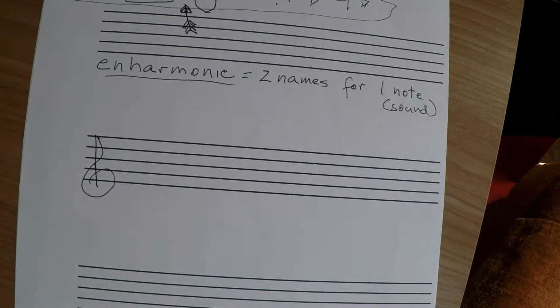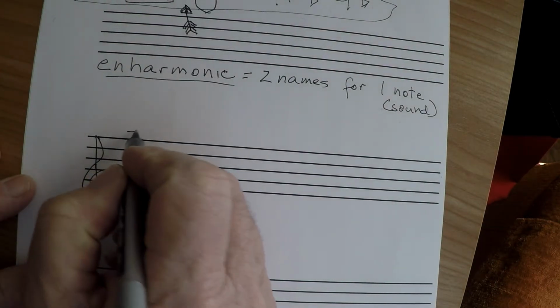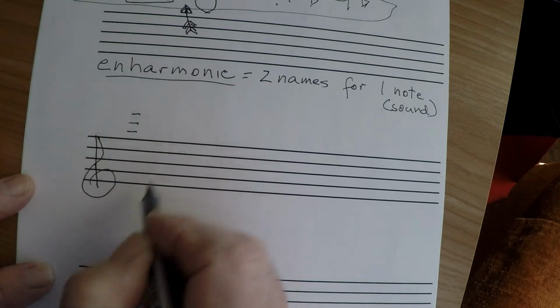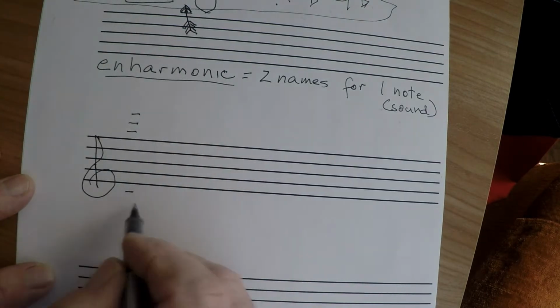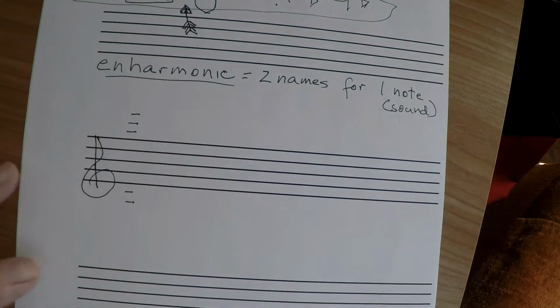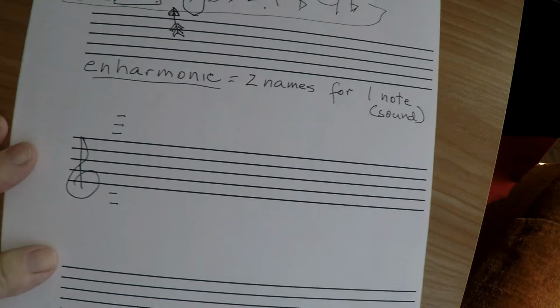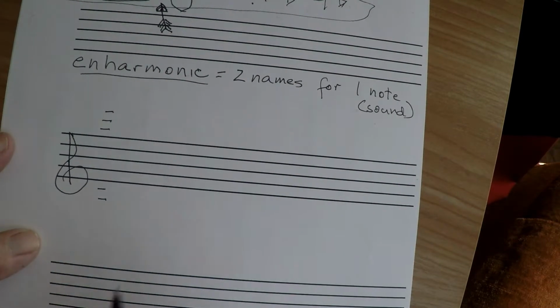So one thing they do is they draw lines above and they draw lines below to give them more space to represent those notes. I'm not going to go very far into that yet, but I'm going to let you know that exists.